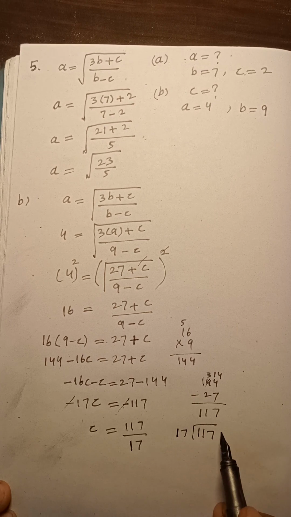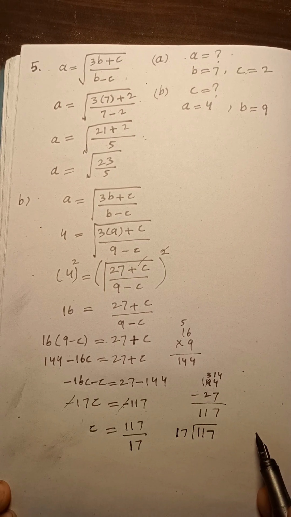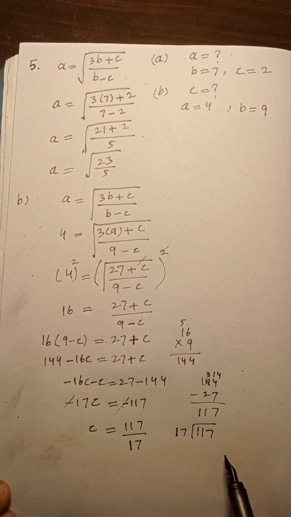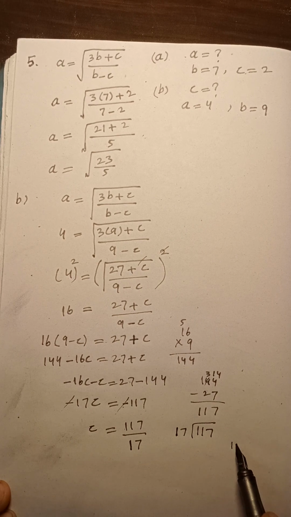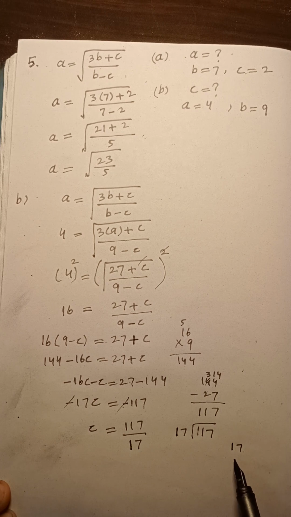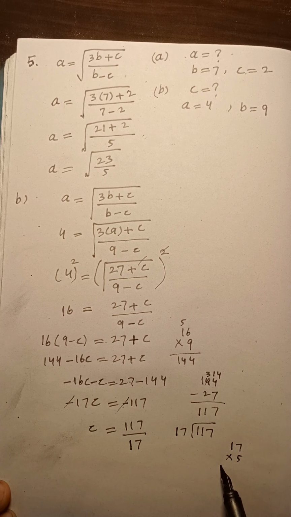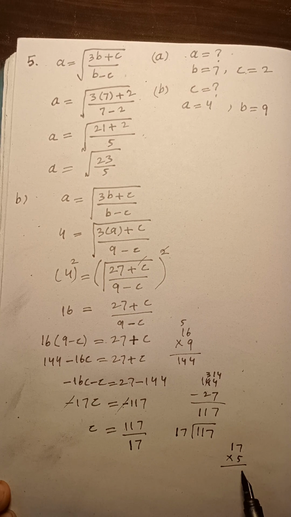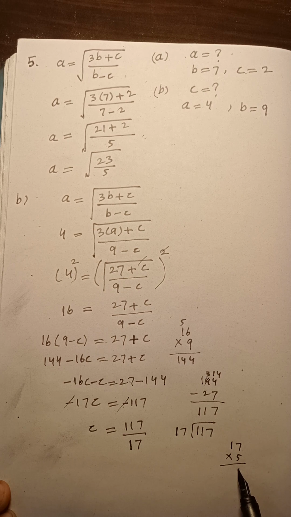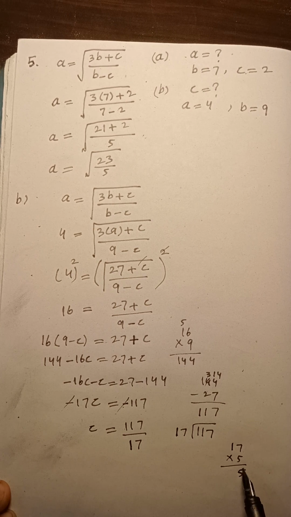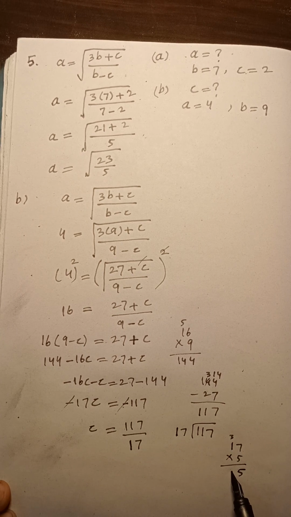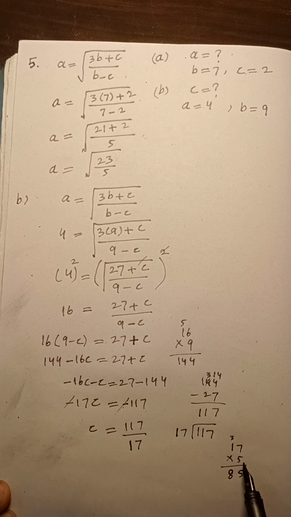And 17, I multiply this 17 by 4 or by 5. 5 sevens are 35, and 3 here, 5 ones are 5 and 3 is 8, 85.